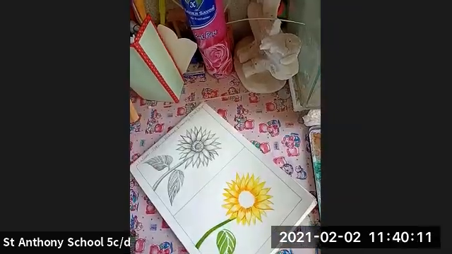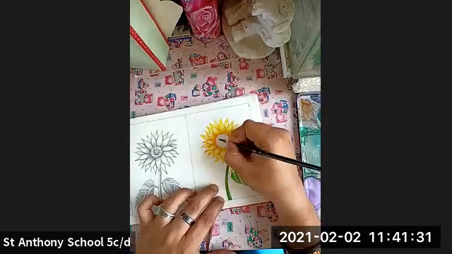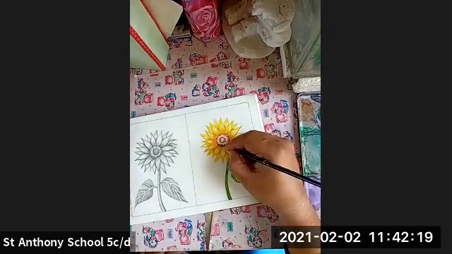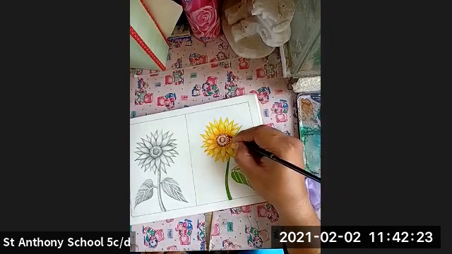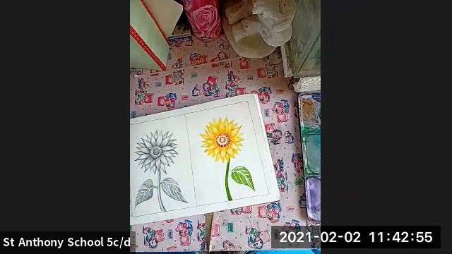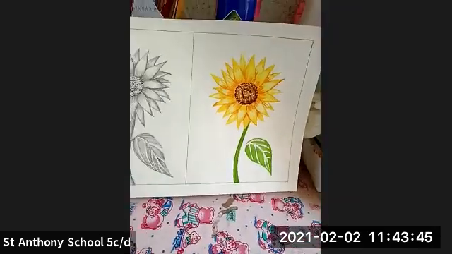You can add brown color. Yes, in this way you're going to do it. You can add the color in this. Very nice, very good.